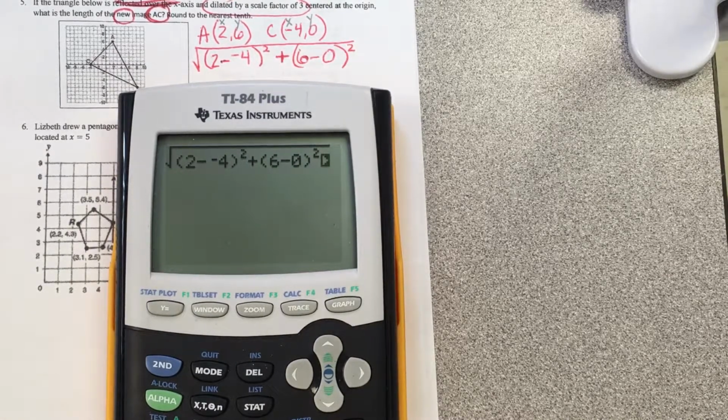So you do square root, and then you have to do another parentheses. 2 minus -4 parentheses squared plus 6 minus 0 parentheses squared. Okay? Got that typed in? All right, what are y'all getting? 4.8 now.